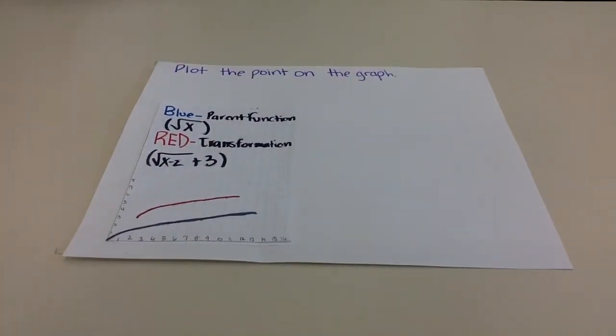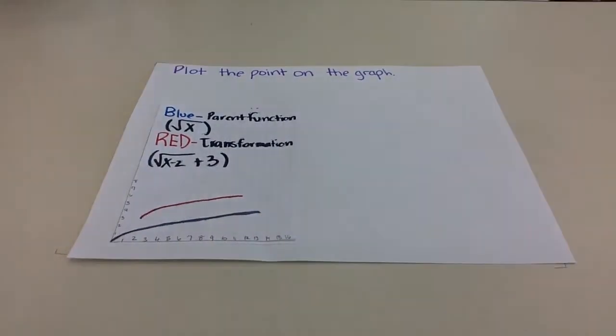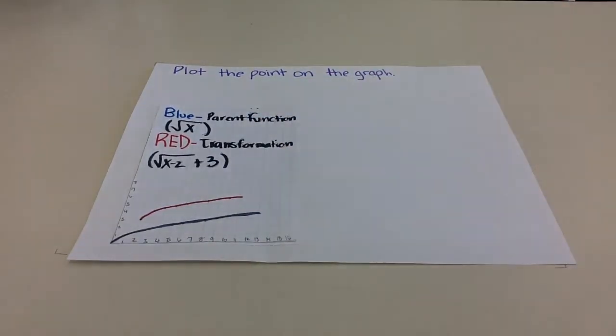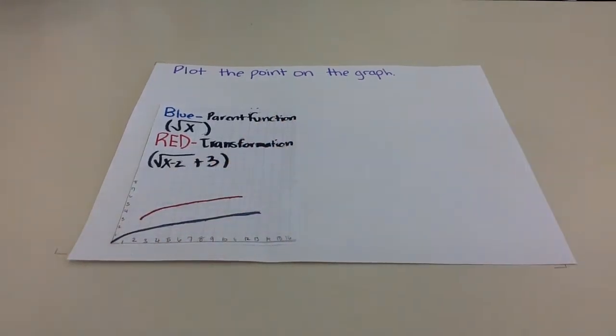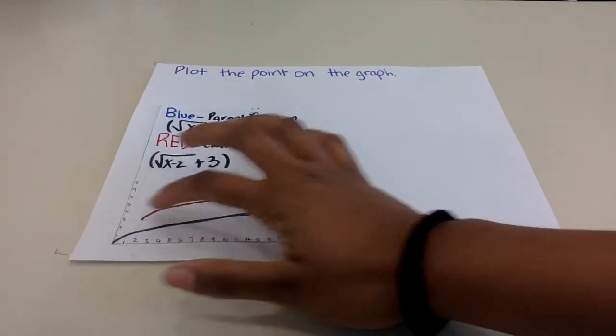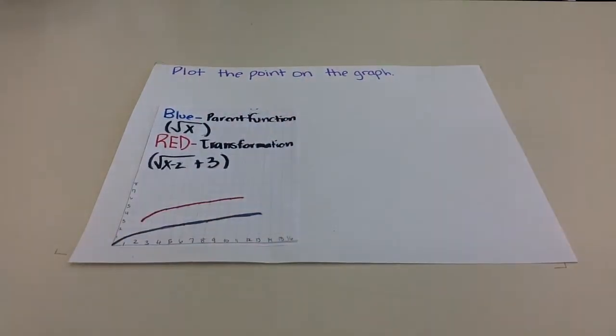Okay, now plot the points on the graph. Our blue line is our parent function of radical x, or square root of x. Our red line is our transformation line, which is square root of x minus 2, plus 3. It moves up 3 points from the parent function and goes over 2 from the original starting point of our parent function.